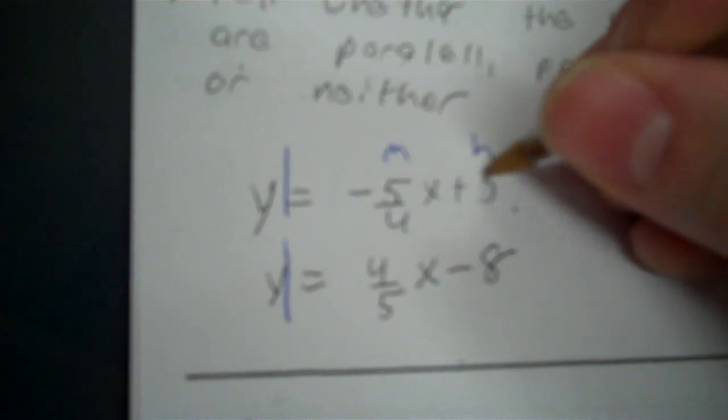Okay, this is a pretty easy assignment. It says tell whether the lines are parallel, perpendicular, or neither. Okay, and it's like a multiple choice question. Now, first off, make sure the y's are by themselves, and if they are, you mark your M and B right there.